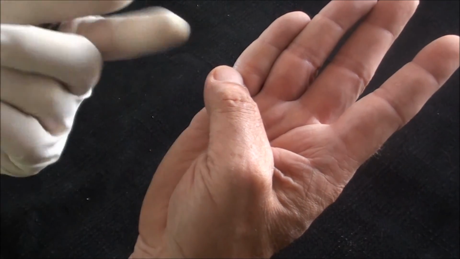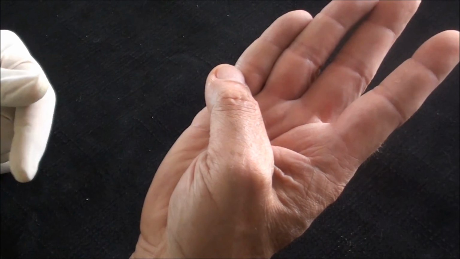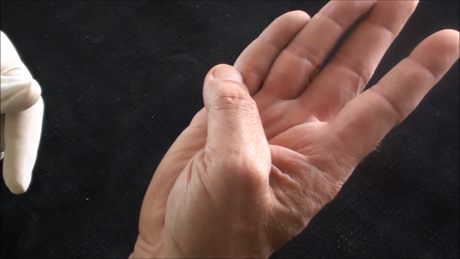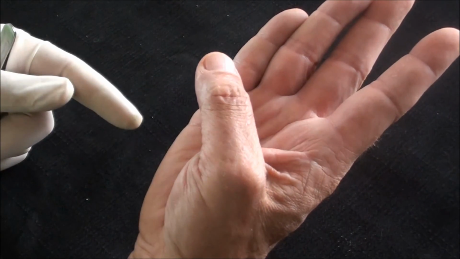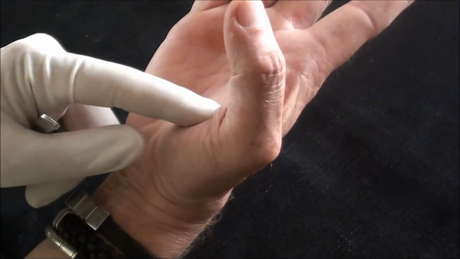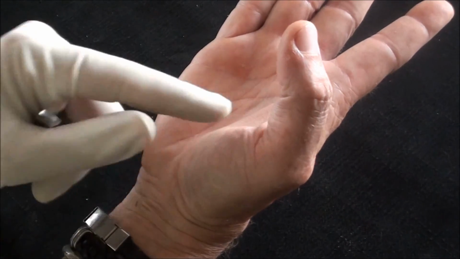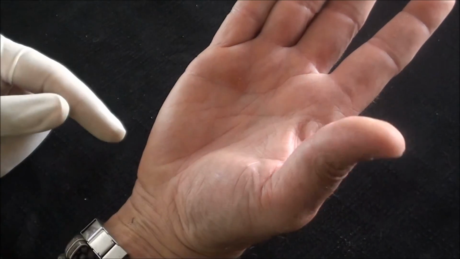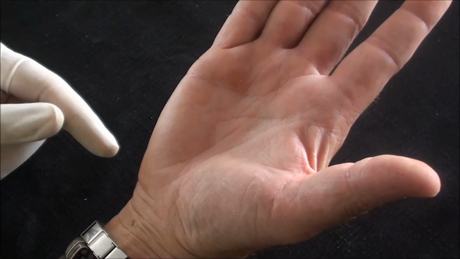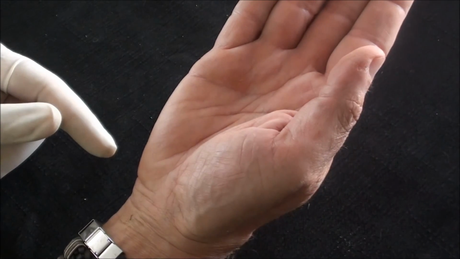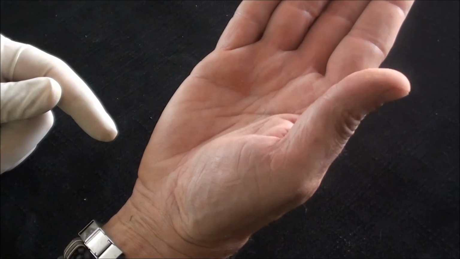In order to reoppose it, I would need to do a reversal of this movement. First, I would need to extend the first metacarpal bone, taking it out of palm. Of course, I will extend the thumb as well, and then to bring it closer to perform a little bit of adduction.